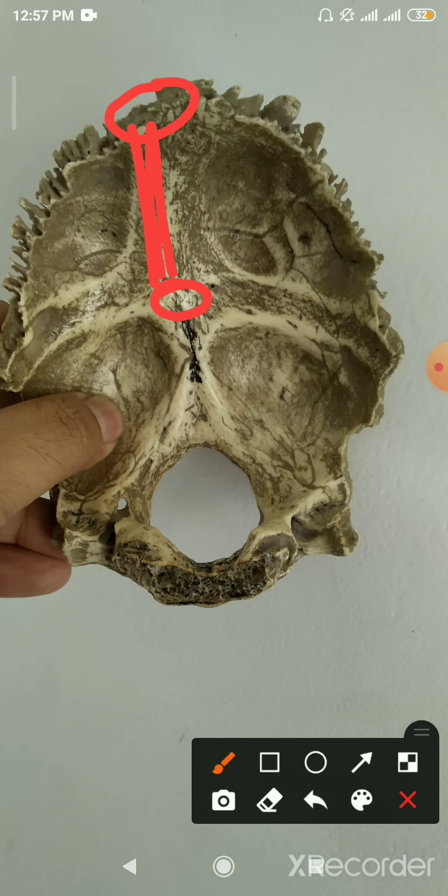This sagittal sulcus lodges a dural venous sinus that is known as the superior sagittal sinus, and the margin of the sagittal sulcus gives attachment to a dural fold that is known as falx cerebri.